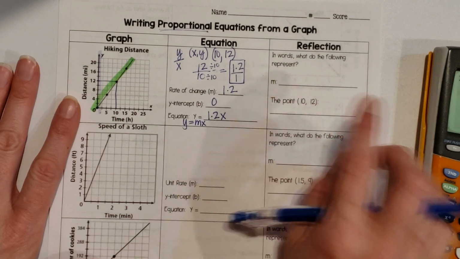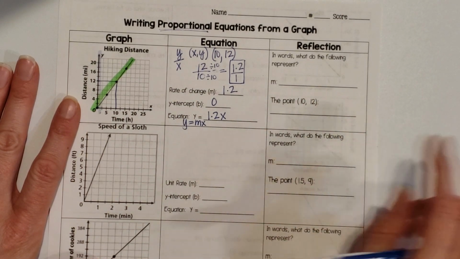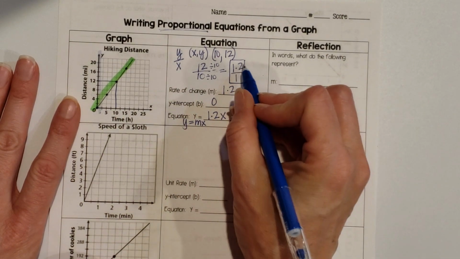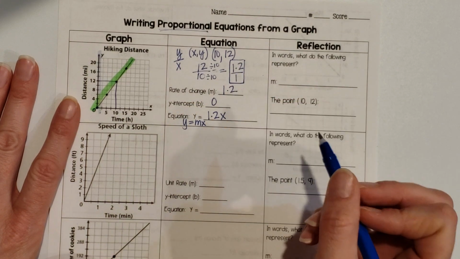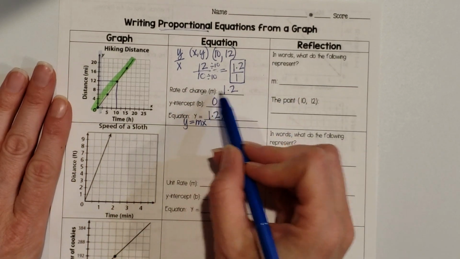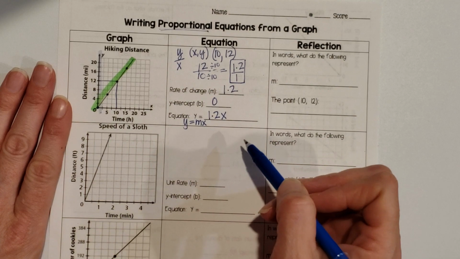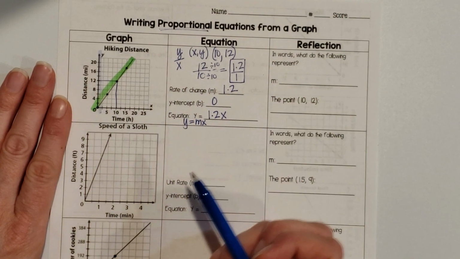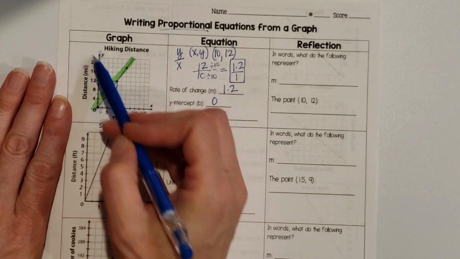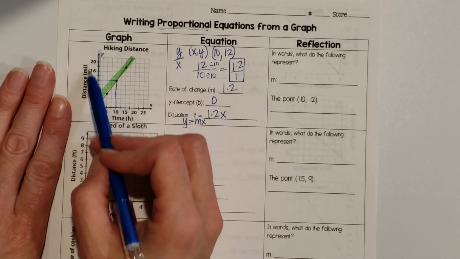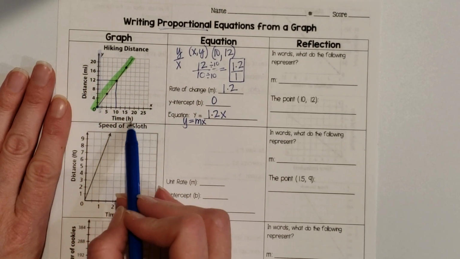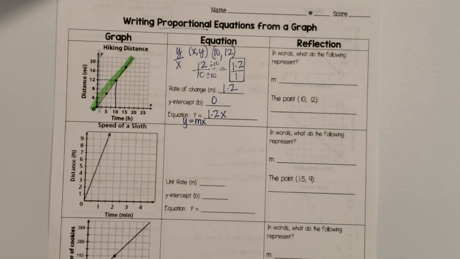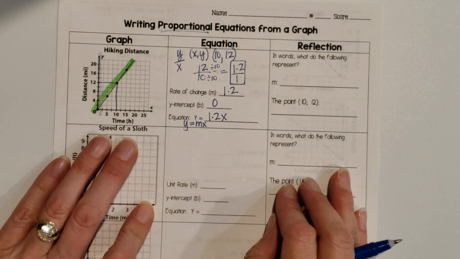Now, over here where it says, in words, what do the following represent? So now what we want to know is, what does this 1.2 over 1 mean? Because that's my m, right? Those are the same thing. Now remember, this is my y value and this is my x value. So all I have to do is look at my y axis and figure out what it's labeled. Look at my x axis, figure out what it's labeled. And then I should be able to easily figure out what it means.